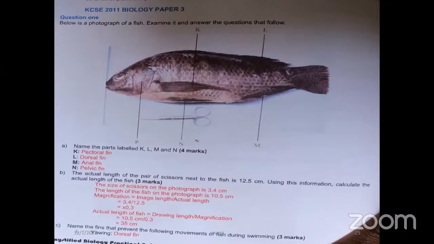Then we have the anal fin. In most fish, the anal fin is so tall, it's almost half the length of the whole fish, whichever size of fish that you have. The anal fin is always almost half of its length because it is the one that provides the propulsion force. And then N is the pelvic fin.